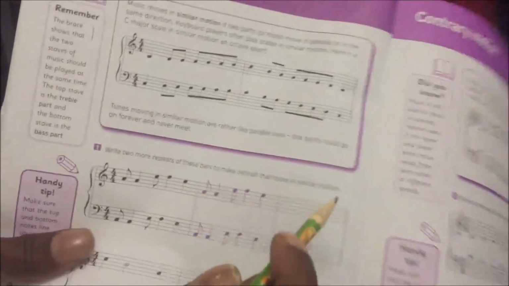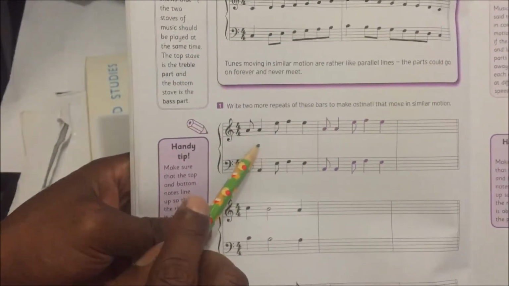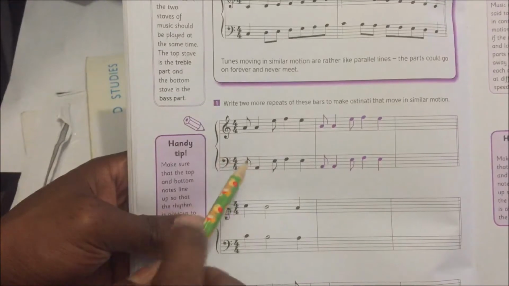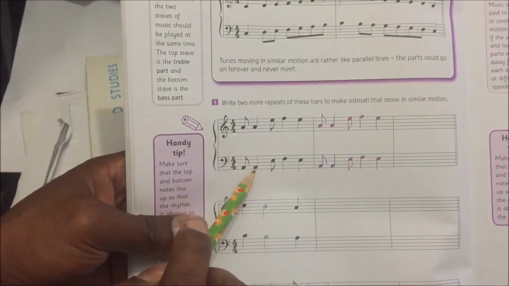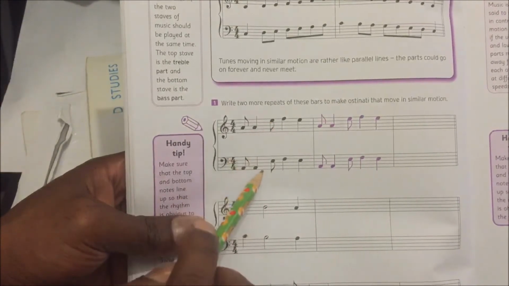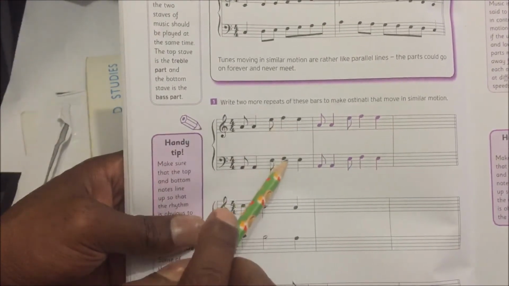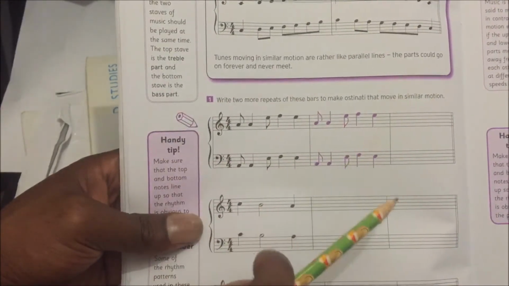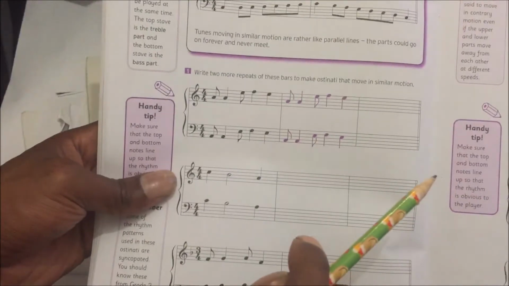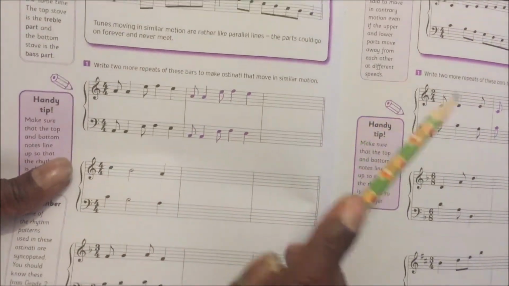So, this one here, is this similar motion? Let's see. You've got two notes here. They're the same, they're the same. This goes up, this goes up. This goes up more, this goes up more. This goes down, this goes down. Similar motion. It's doing the same thing. Yeah, up and down at the same time. That's what similar motion means. So, with that in mind, do the rest for homework.